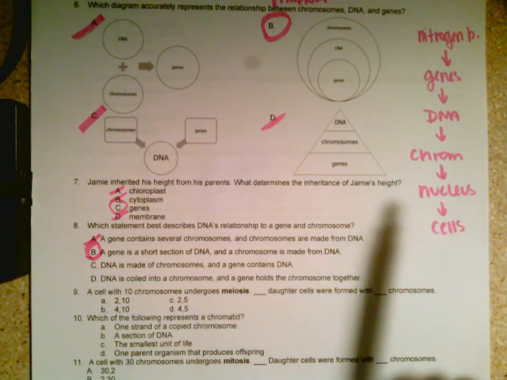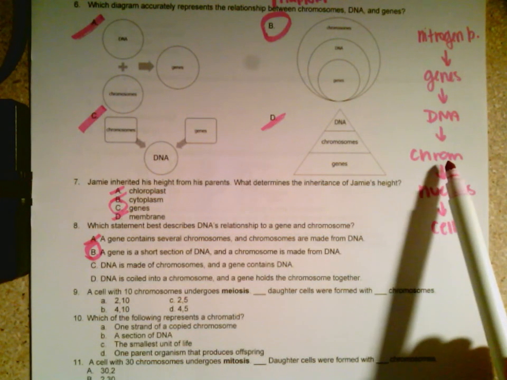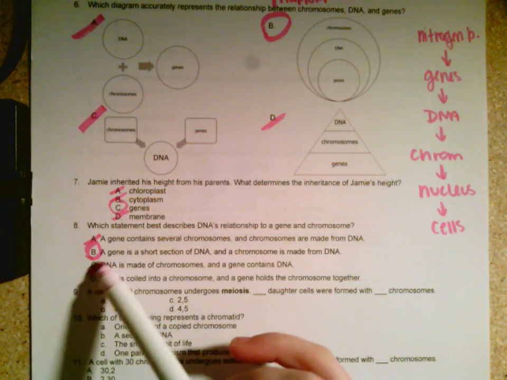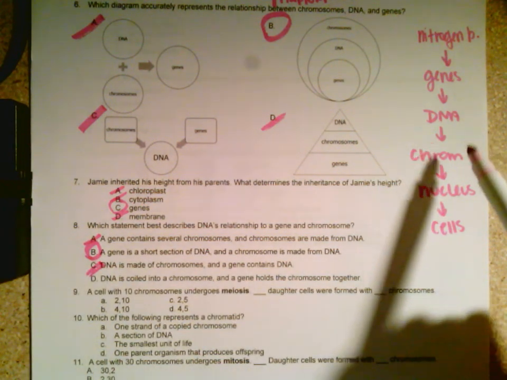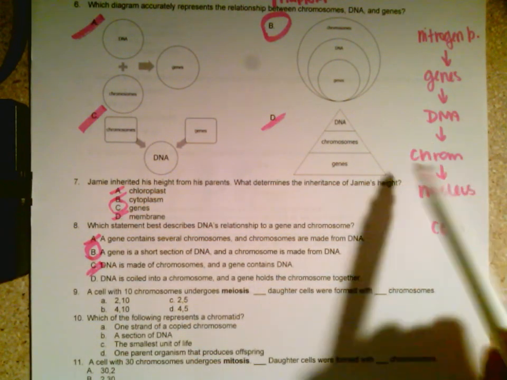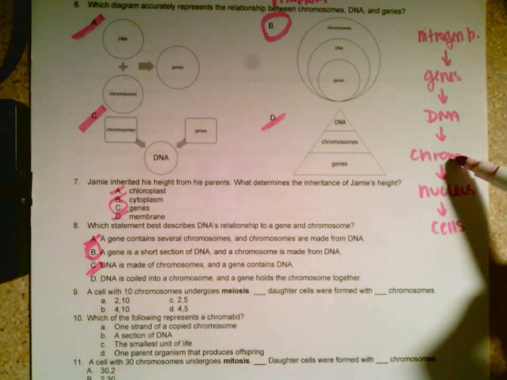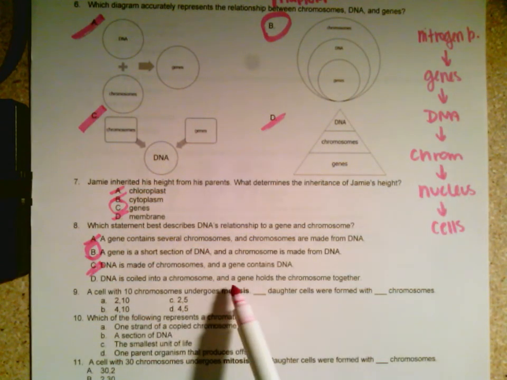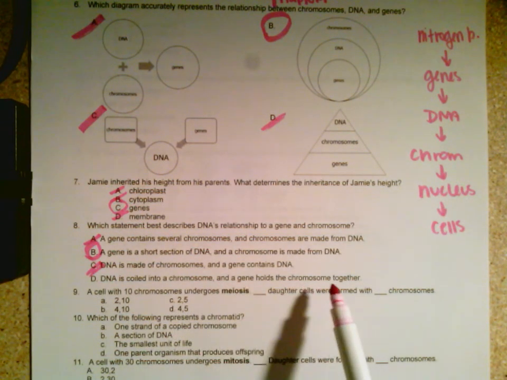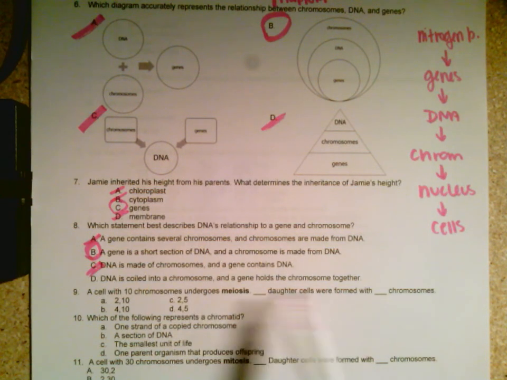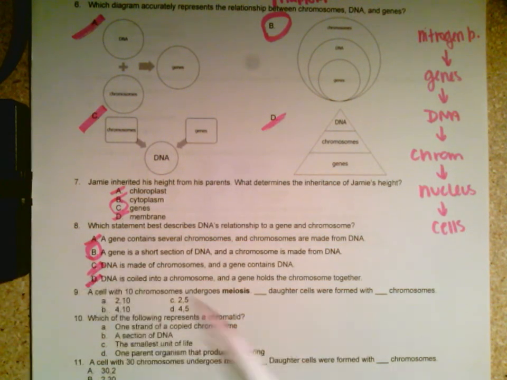Just in case, D says DNA is made of chromosomes. We went off the rails there. And C says DNA is coiled into a chromosome. So we're good right there because we know that DNA is coiled into a chromosome. But the second part says, and a gene holds the chromosome together. And that's where we went off the rails on that one. So D is also incorrect.